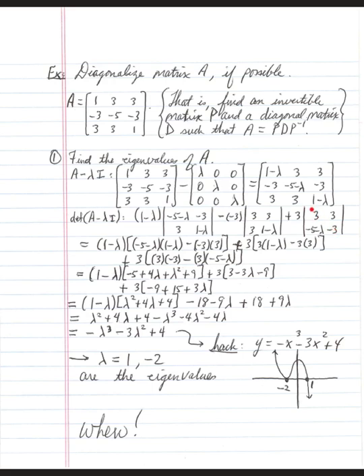Determinant is 3 times -3. I try not to do too much on a step so that you guys can see all the numbers and where they're placed. I do apologize for all the 3's. It just happened to be that way on this problem. So we have 3 times -3 minus 3 times -5 minus lambda. This is that first expansion. A lot of words.